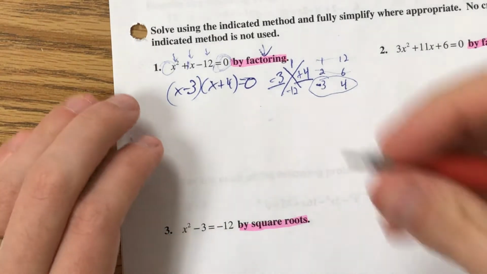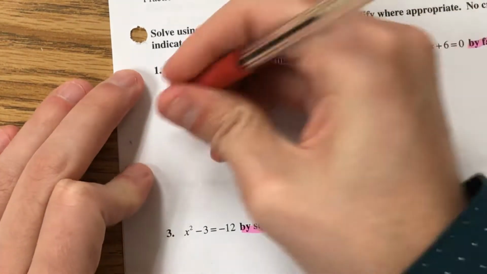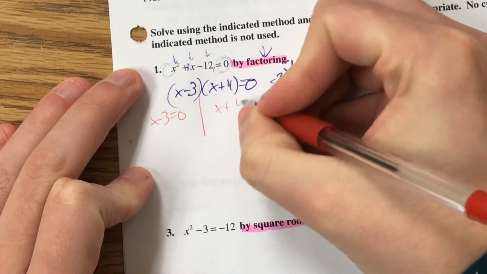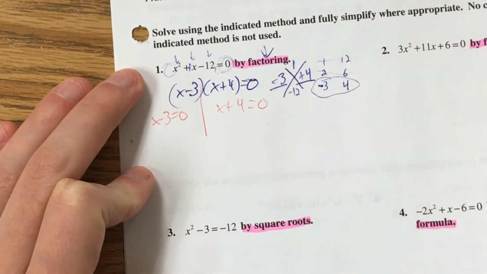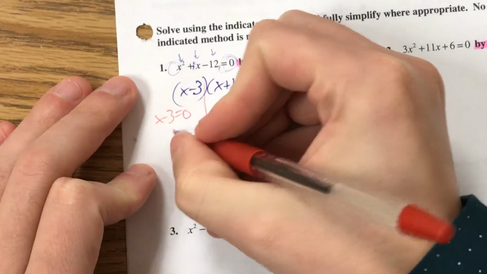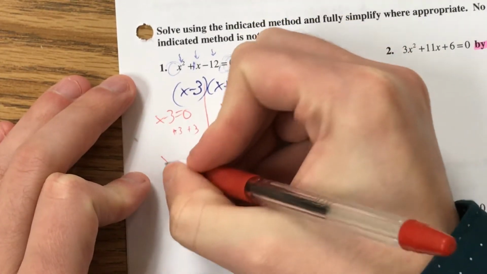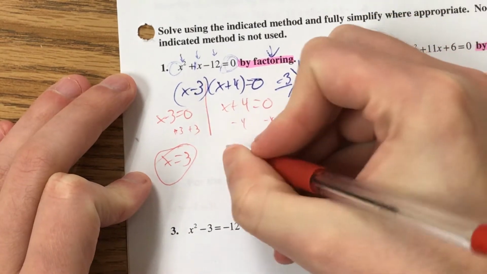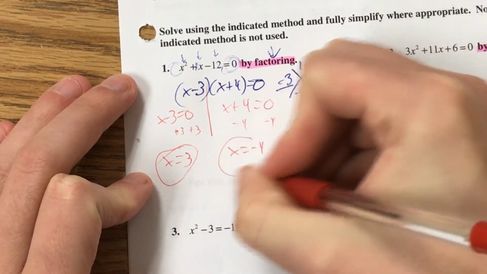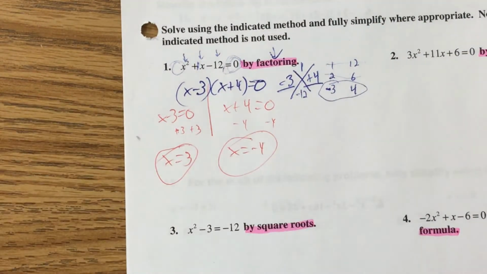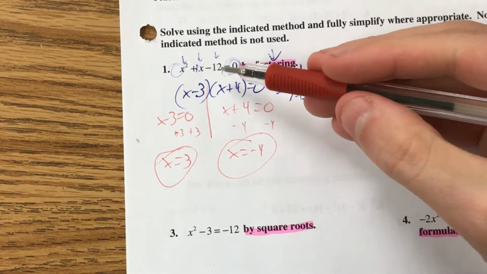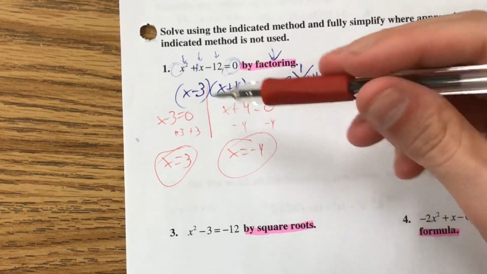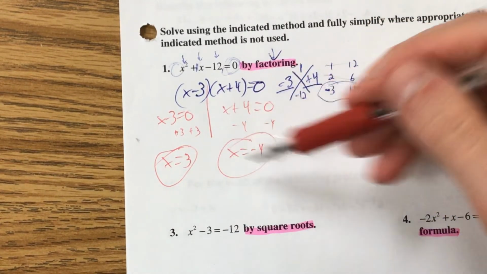Just like that. And then to solve, you separate this into 2 different equations, each equal to 0. Solve from there: add 3 to both sides and you get x equals 3. Or subtract 4 and you get x equals -4. So that's the simple type of factoring. Once again, it's just what multiplies to -12 and adds up to +1, and that's -3 and +4. Set them equal to 0.